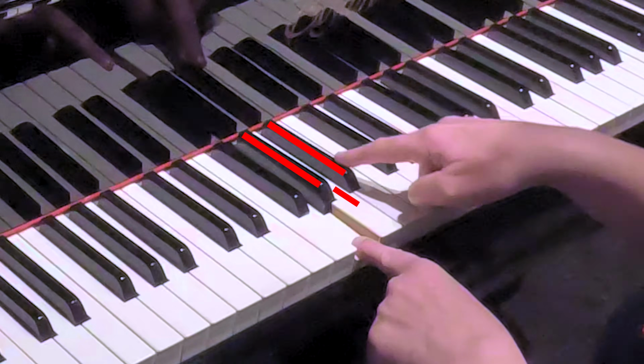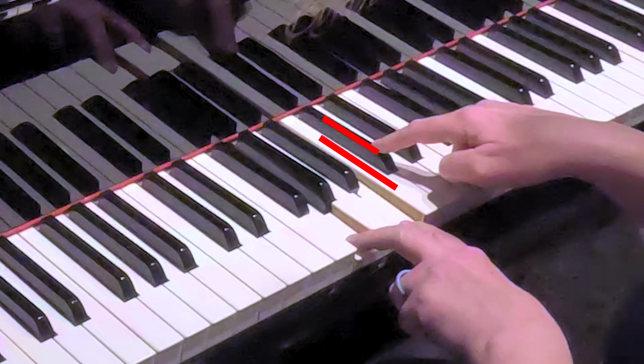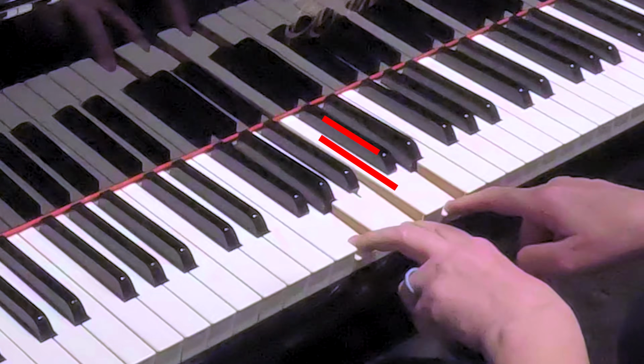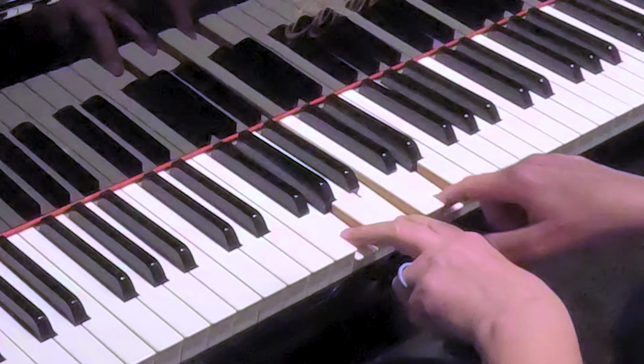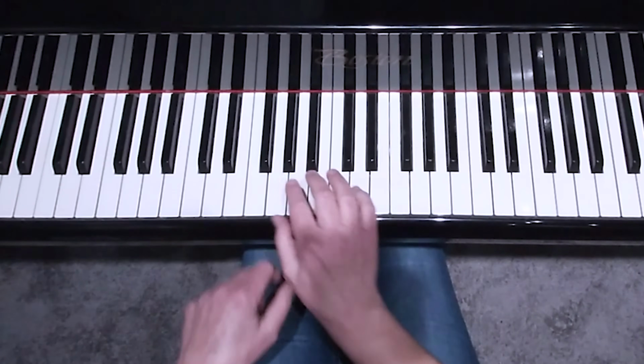1, 2, 3 empties, play the next note. 1, 2 empty, play the next note. G major, major third on the bottom, minor third on the top.